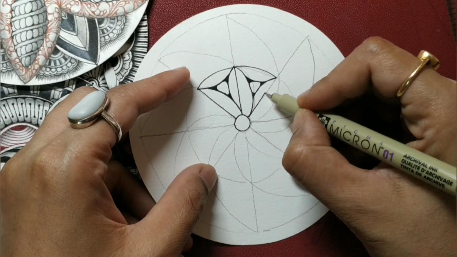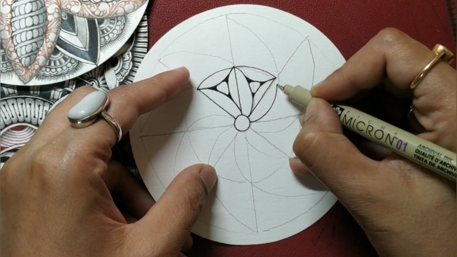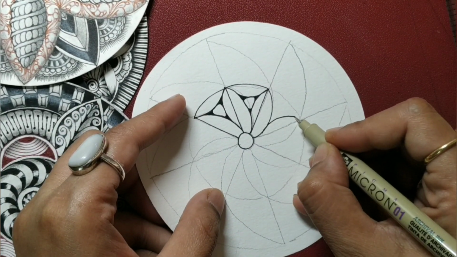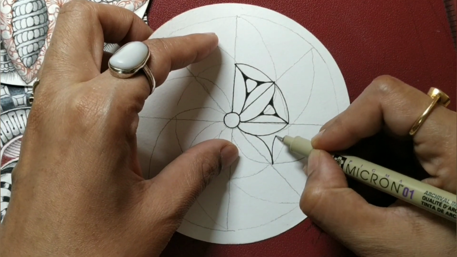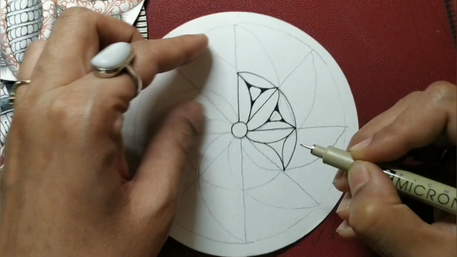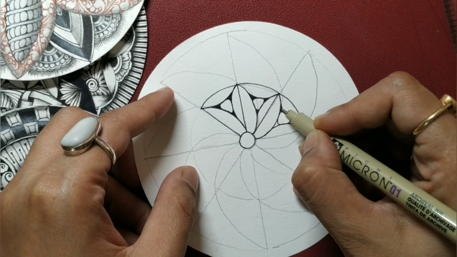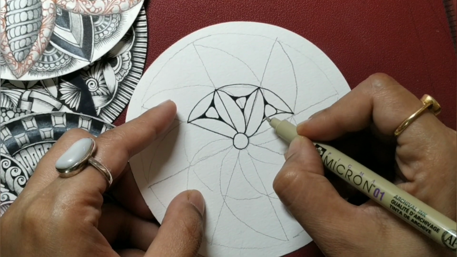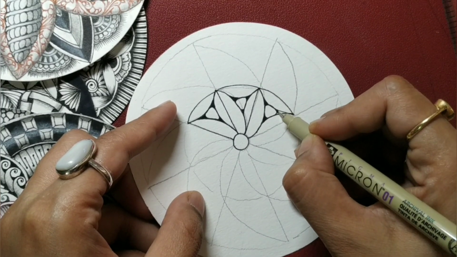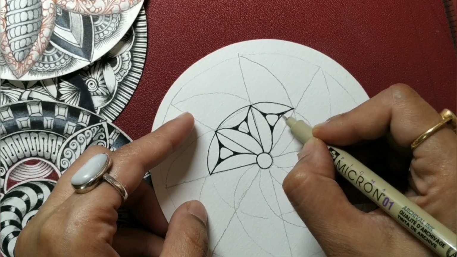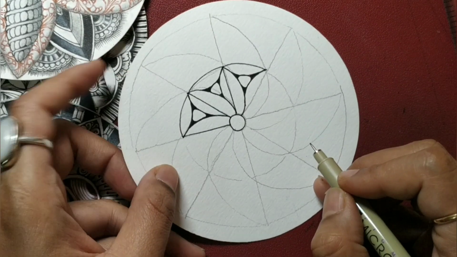Again, moving on to the third, nice curve from the other side, one more, complete the curve, squeeze in and out. Right?